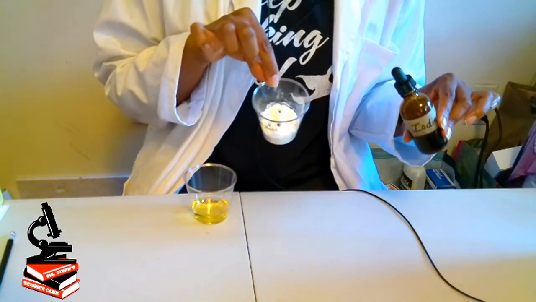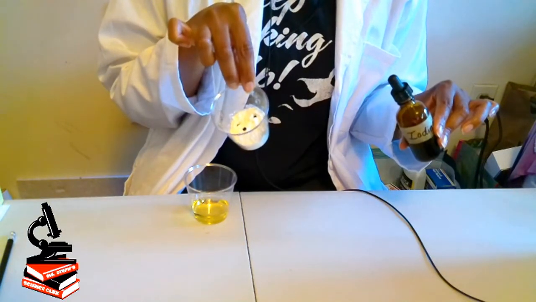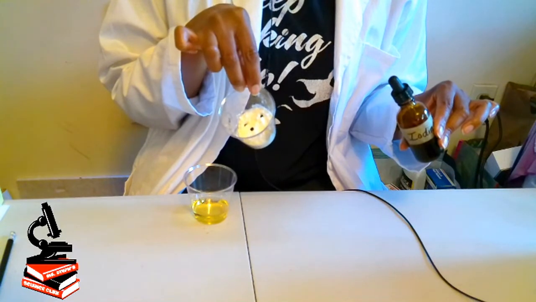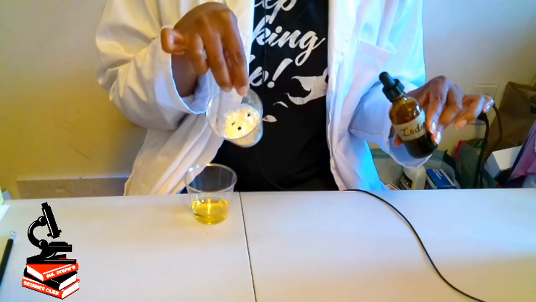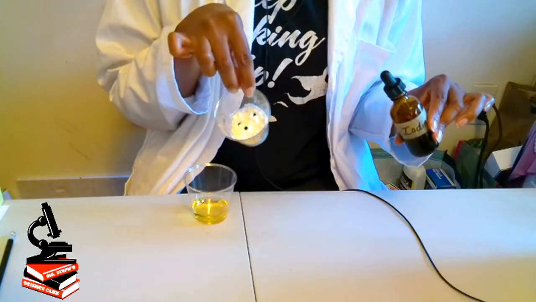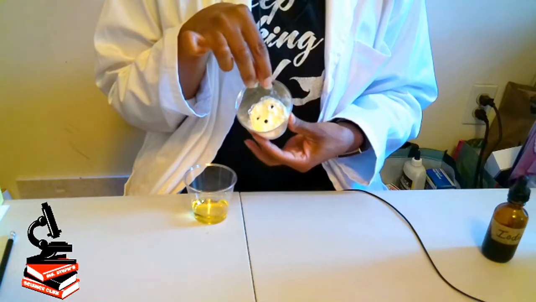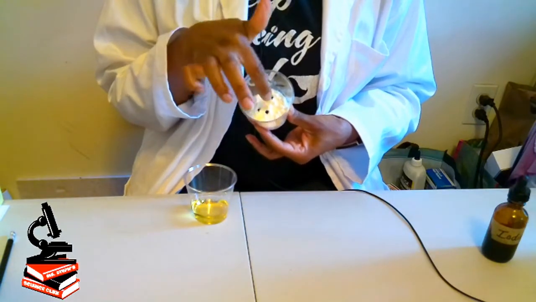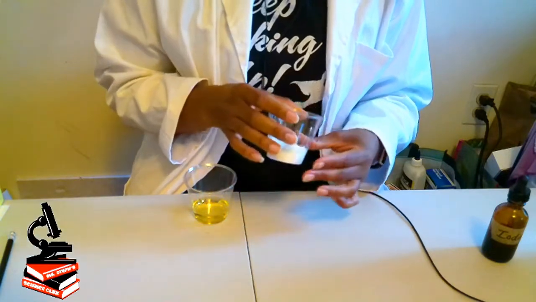The cornstarch turns the iodine a very, very dark. You see how dark that blue is? It's a beautiful dark blue. Okay? And so things with starch will react with the iodine and we'll get this very, very dark blue. All right?